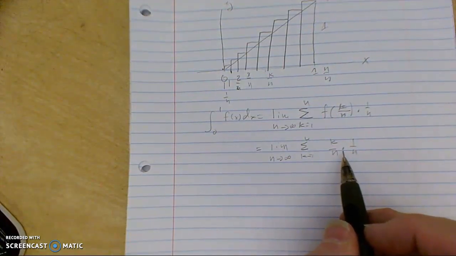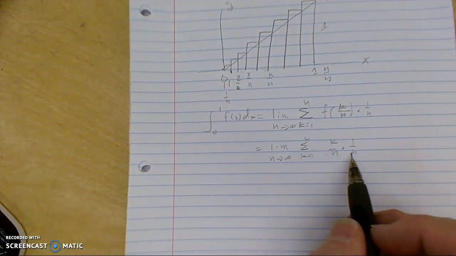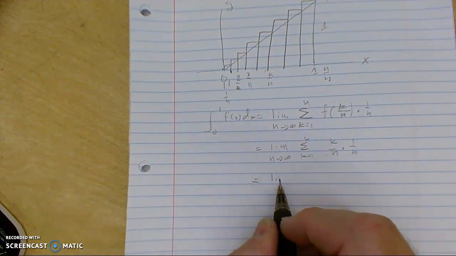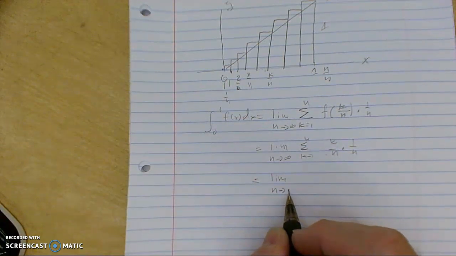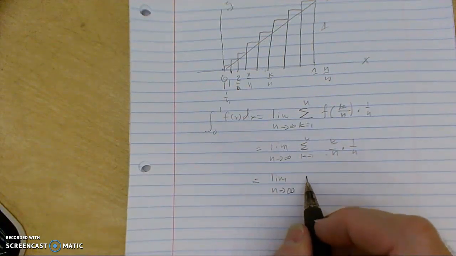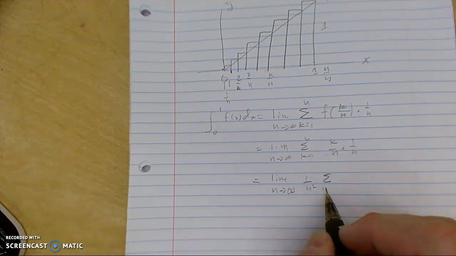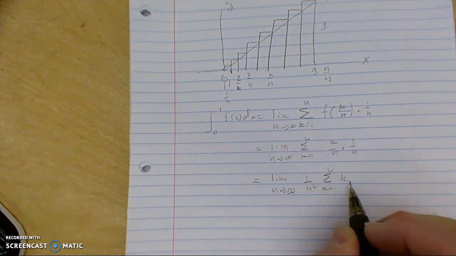Now what we can do with this summation is to factor out the n, because it's not dependent upon the choice of k. So that's equal to the limit, as n approaches infinity again, of 1 over n squared, times the summation from k equals 1 to n of just k.